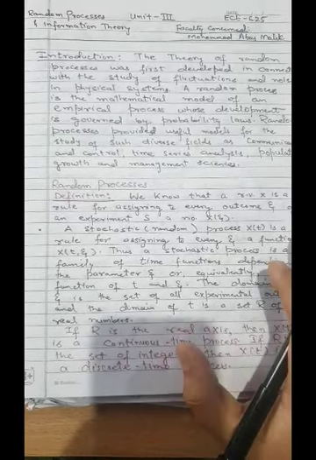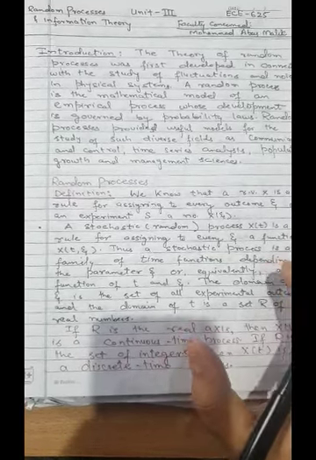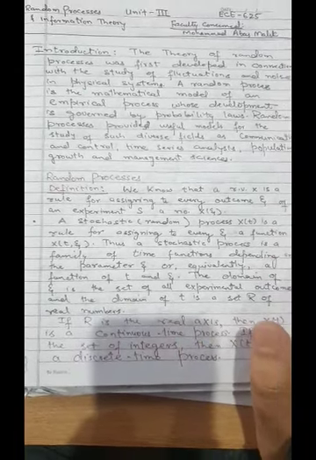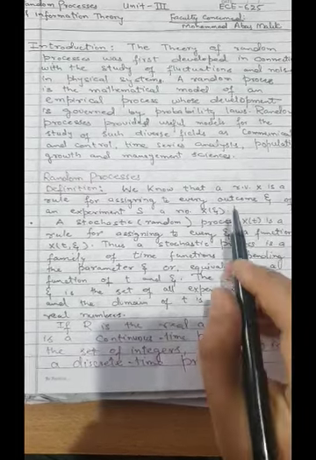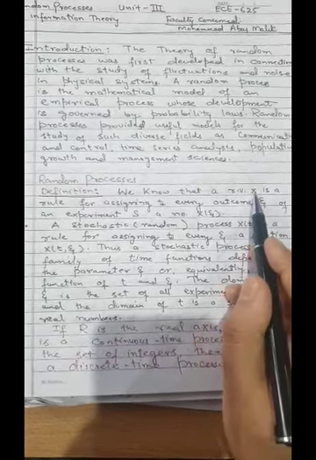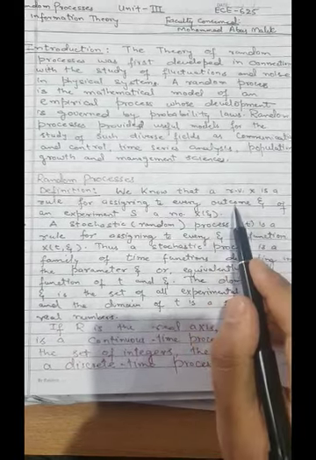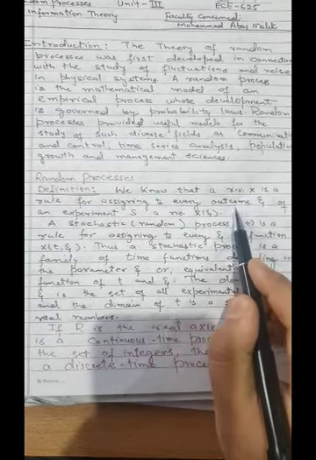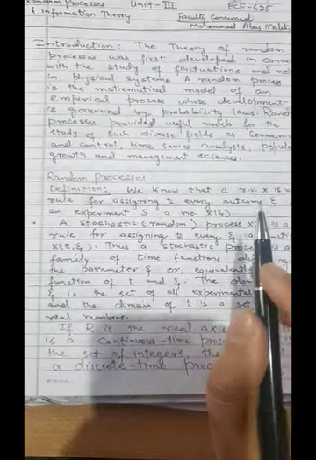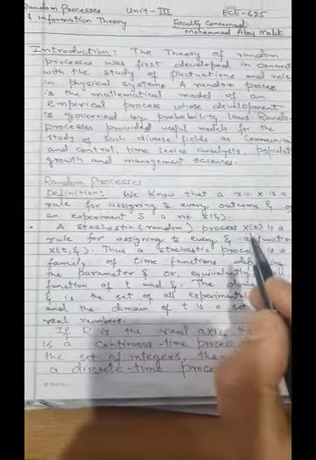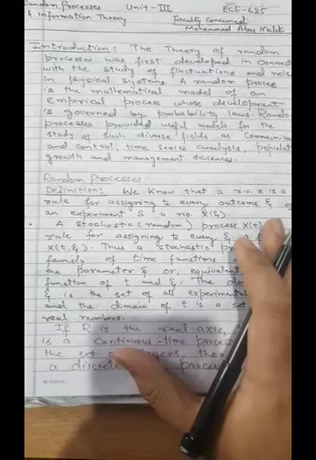Hello students, today I will discuss random process, its definition and how it is different from a random variable. Since you know that a random variable is nothing but a rule by which you assign to every outcome of an experiment a number. That means you are assigning a number to the outcome of an experiment. That's called a random variable.